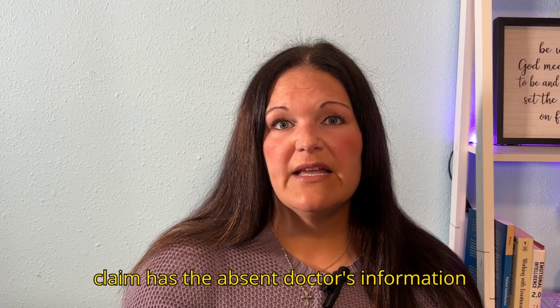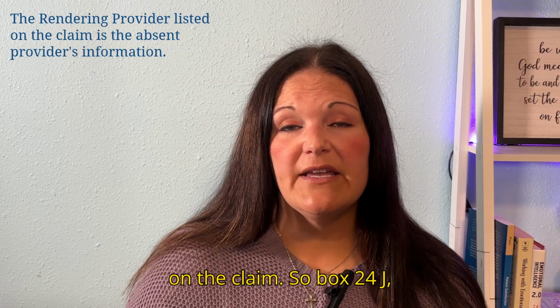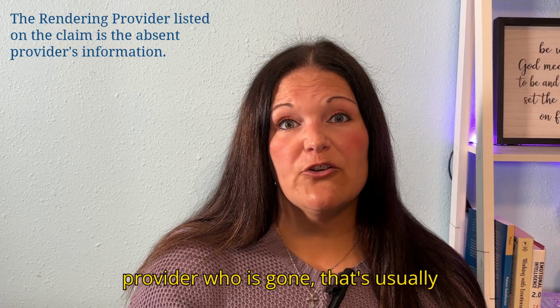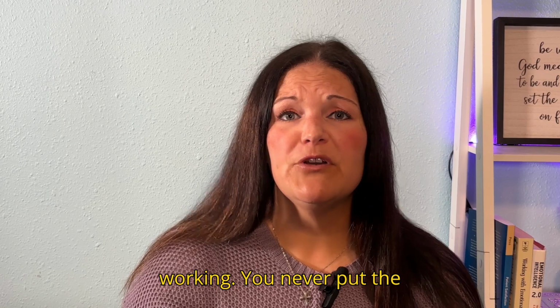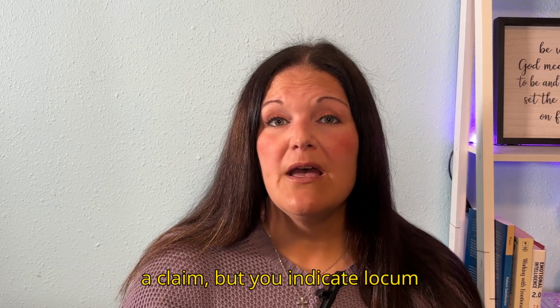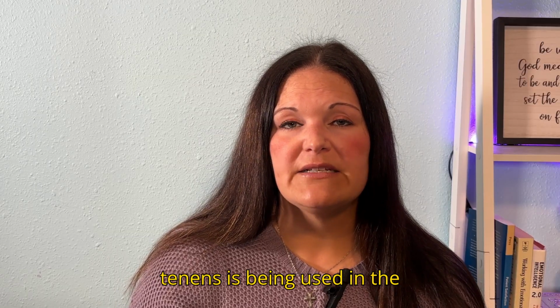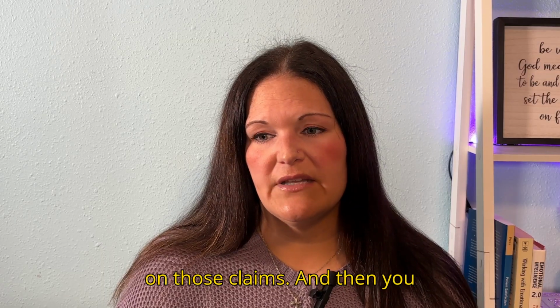That means that the claim has the absent doctor's information on the claim. So box 24J, the rendering provider, is still the provider who is gone, who's usually working. You never put the temporary provider's name on anything on a claim, but you indicate locum tenens is being used in the practice by putting that Q6 modifier on those claims.